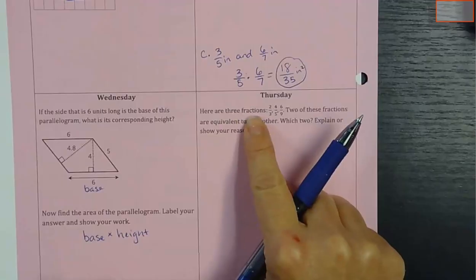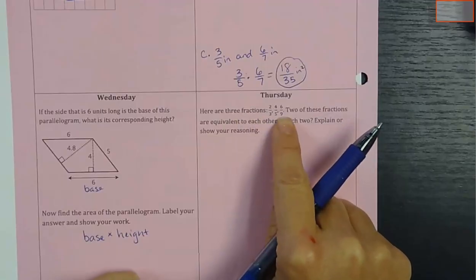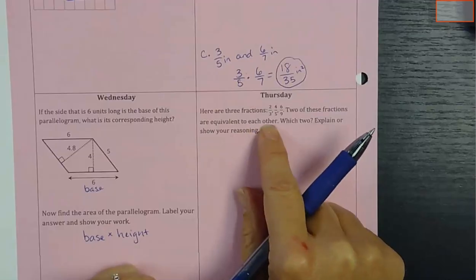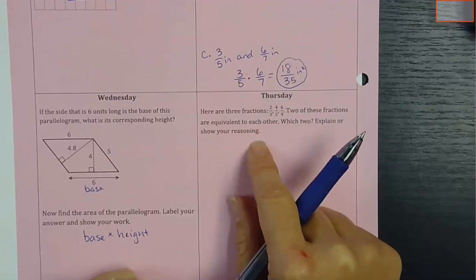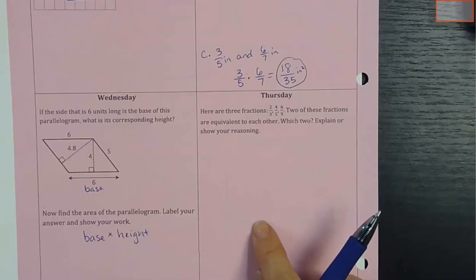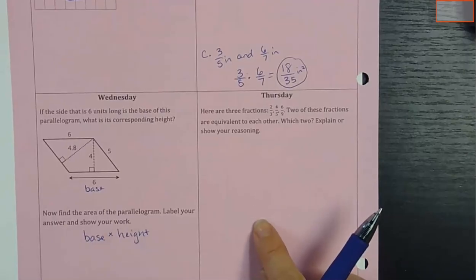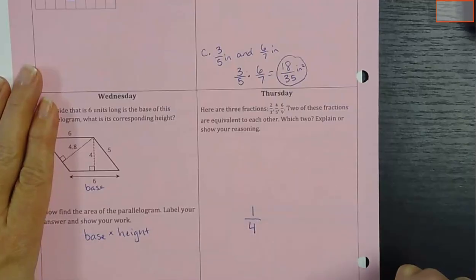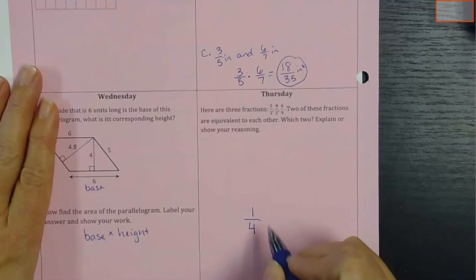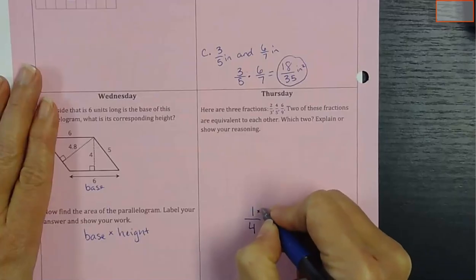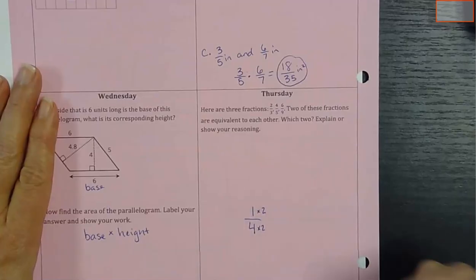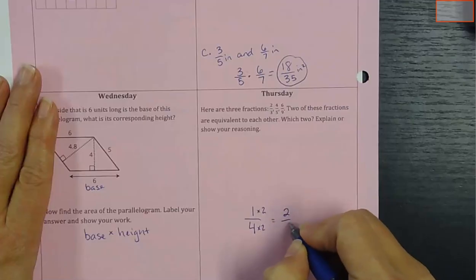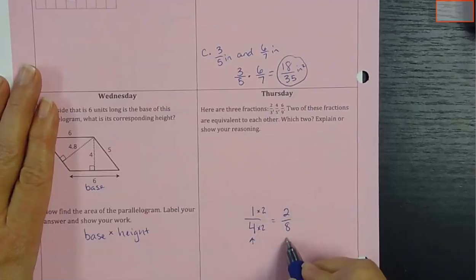Thursday says, here are 3 fractions, 2/3, 4/5, 6/9. 2 of these fractions are equivalent to each other. Which 2? Explain or show your reasoning. So I'm going to do a different example here. I'm just going to remind you what equivalent fractions are. So if I had 1/4 and I wanted to create an equivalent fraction, this is what we do when we're trying to get a common denominator in class, and you multiply the top and the bottom by the same number. That would equal 2/8. That means 1/4 and 2/8 are equivalent.